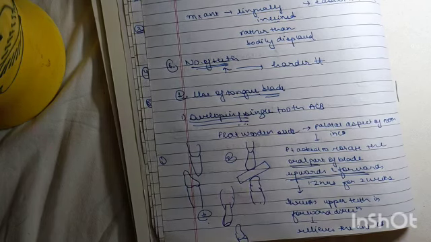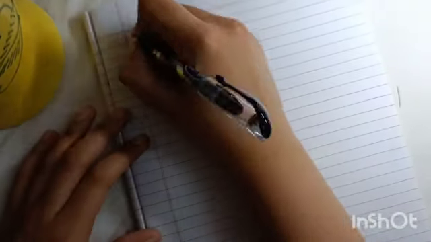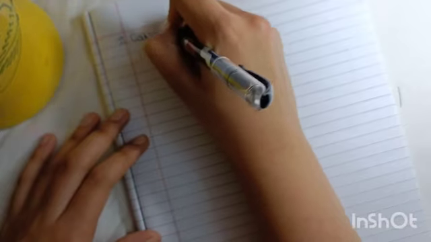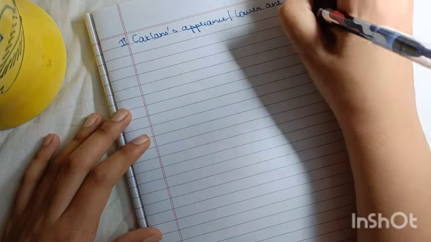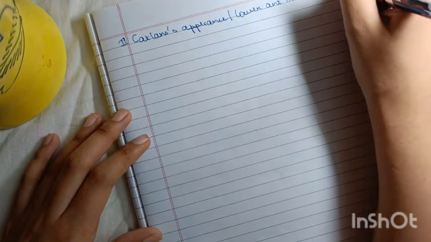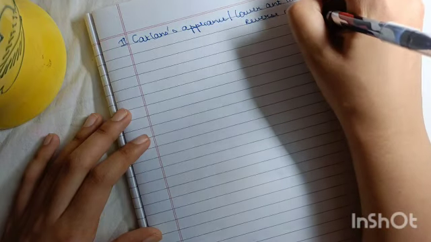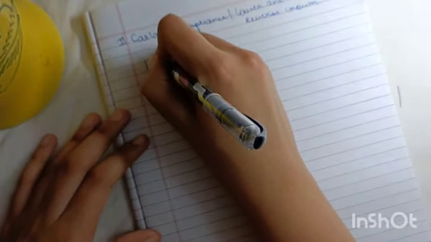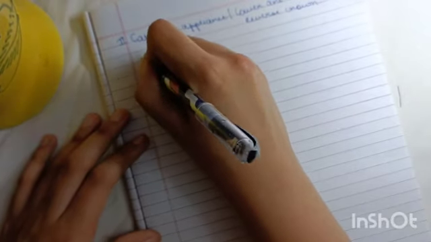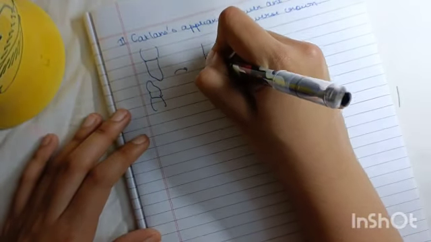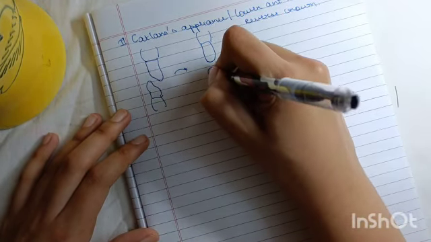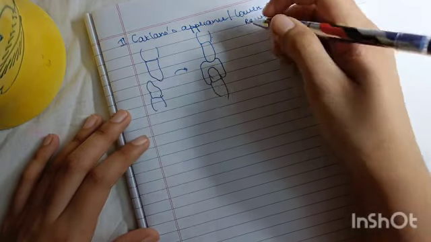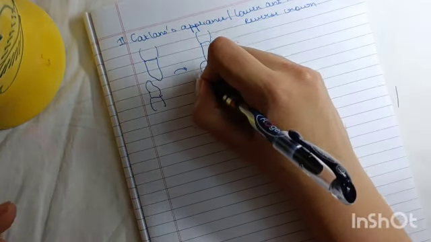Now coming on to the second appliance that we use, the Catalan's appliance, which we can also call the lower anterior inclined plane, or the reverse crown. Over here, suppose this is our tooth and this is our mandibular tooth. Here we see there is an inclined plane.